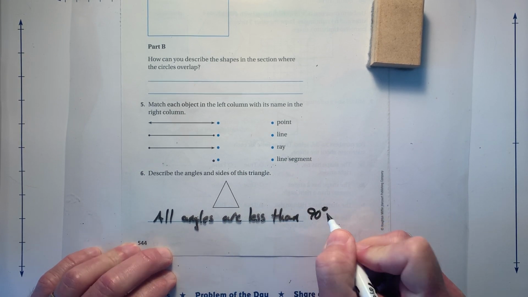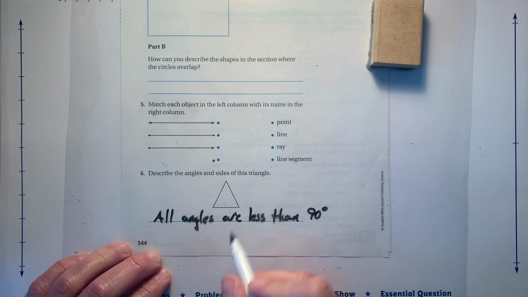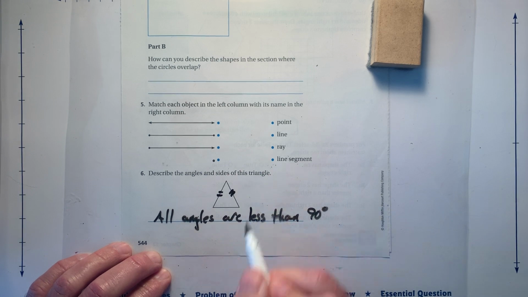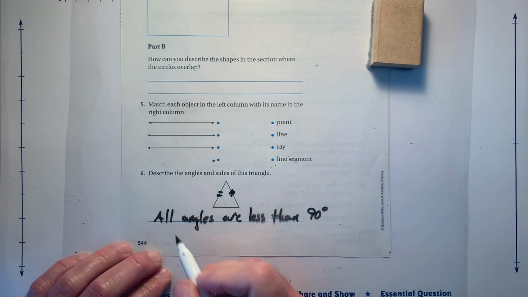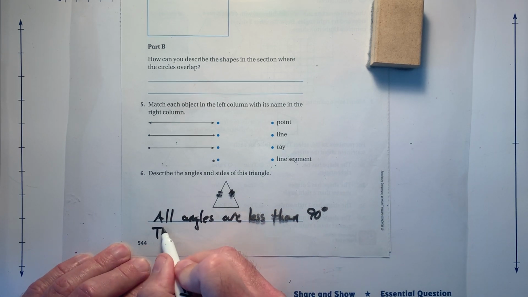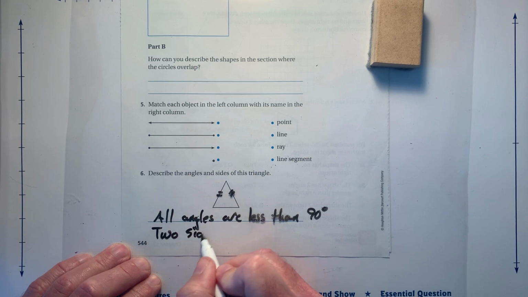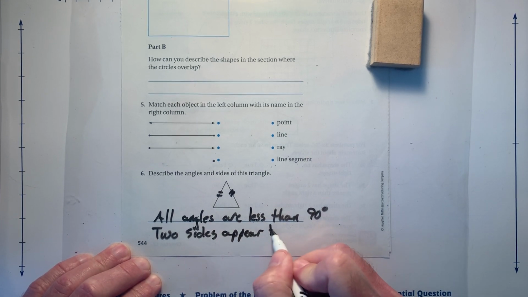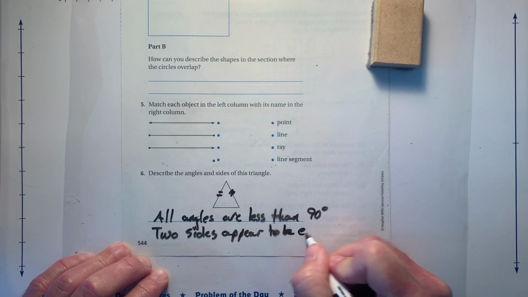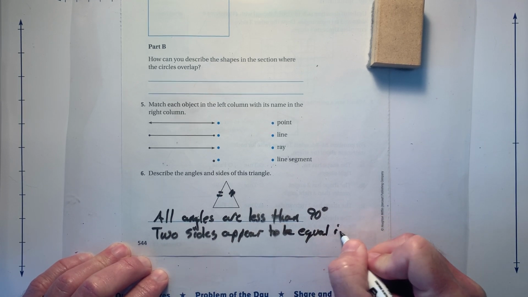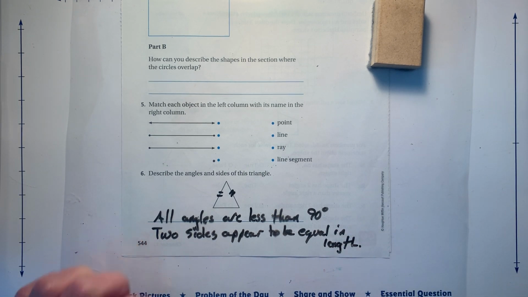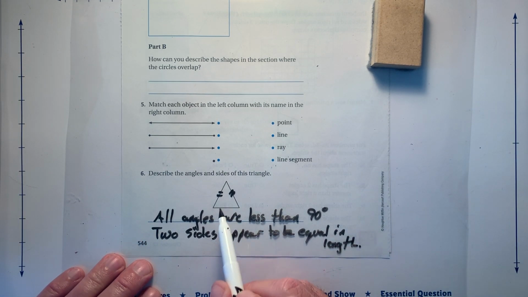As for the sides, I can't necessarily measure all these, but I can tell that these 2 sides seem to be the same length. So I would write that 2 sides appear to be equal in length.